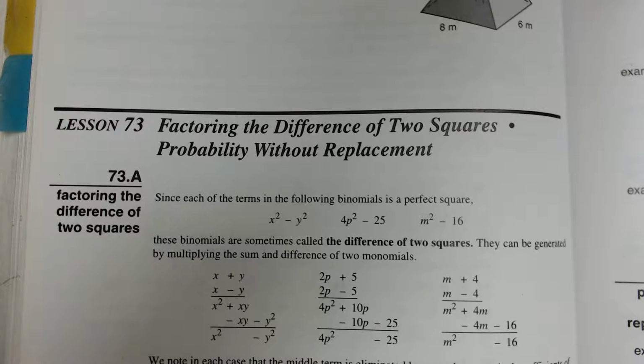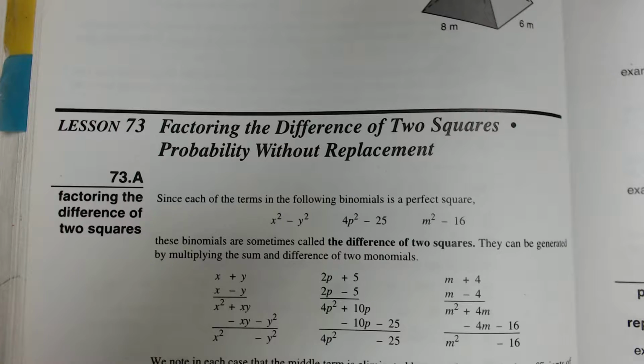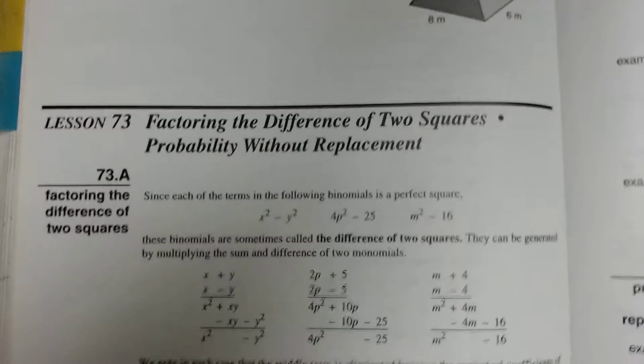Algebra 1, Lesson 73, Factoring the Difference of Two Squares and Probability Without Replacement. So, let's start with factoring the difference of two squares.